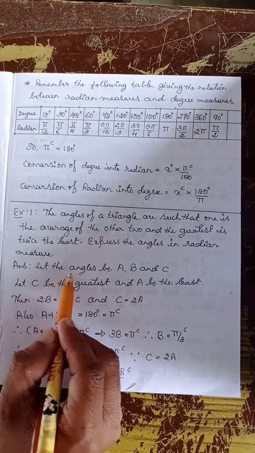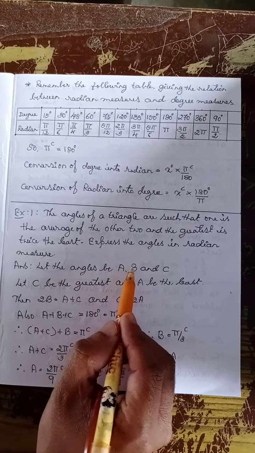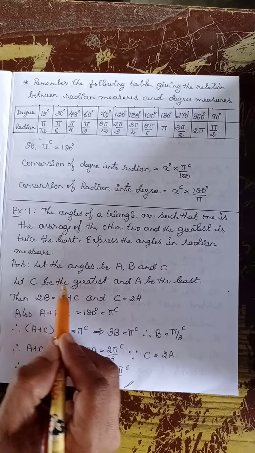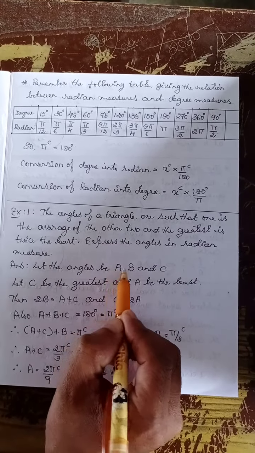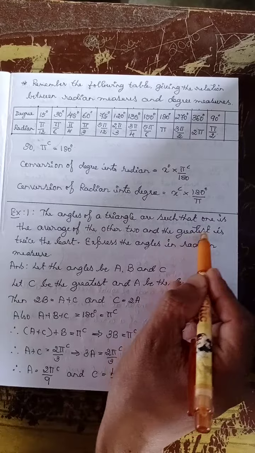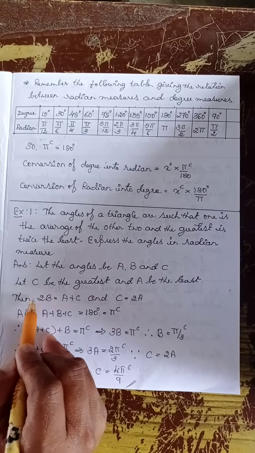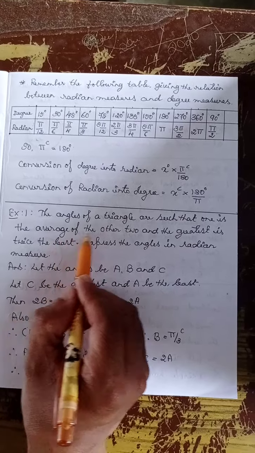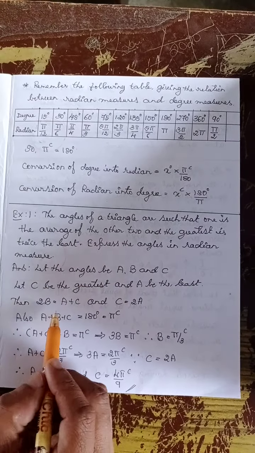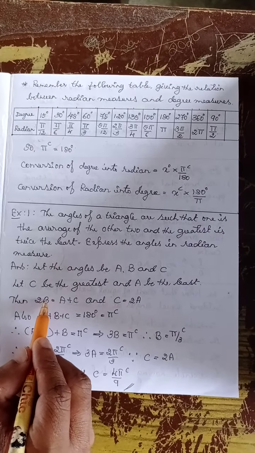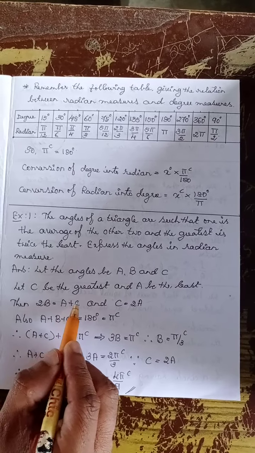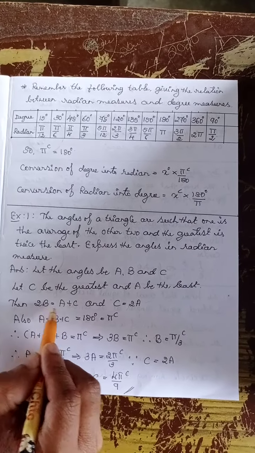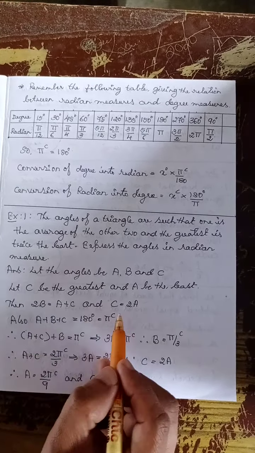See here, let the angles of a triangle be A, B, C. Here C is the greatest angle, A is the least angle. Given that the greatest angle is twice the least, therefore C is equal to 2A. And also given that one is the average of the other two, therefore angle B is the average of A and C, or B is equal to (A plus C) divided by 2, we can write here.